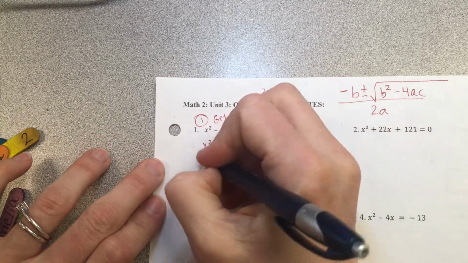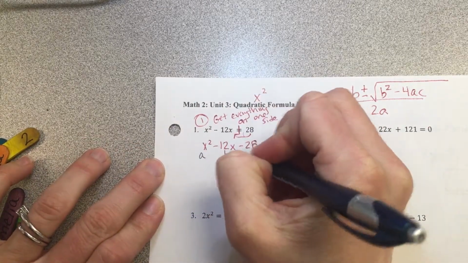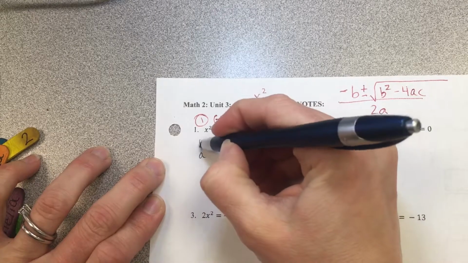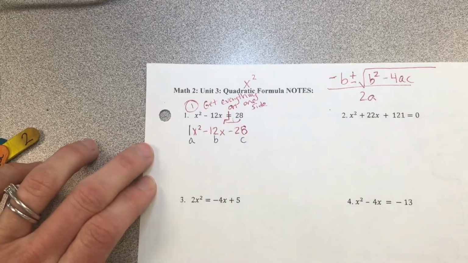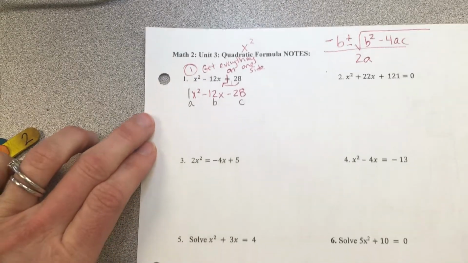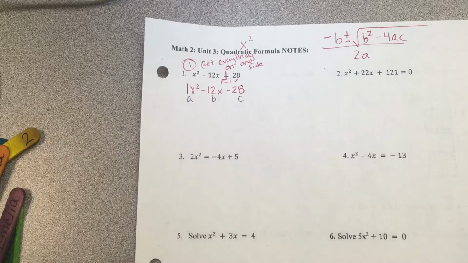All right, this is your A, B, and C. A is 1. A is not x squared. So A, B, and C are numbers. So in this case, A is 1. What is B? Negative 12, and C is negative 28. Okay? And we're going to plug them into the formula.